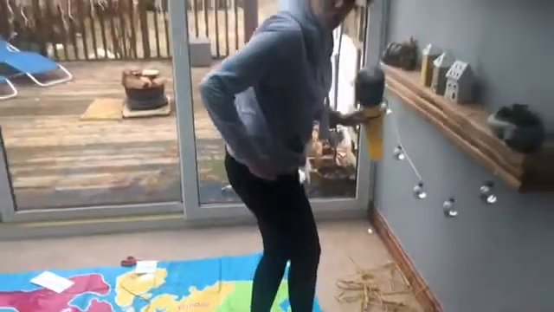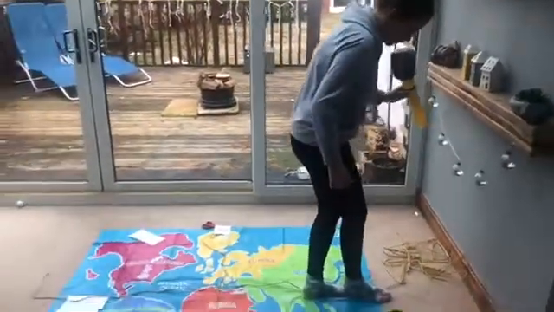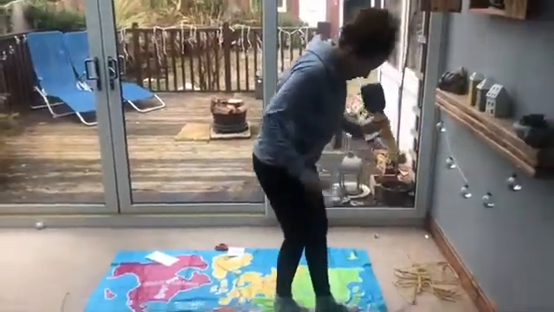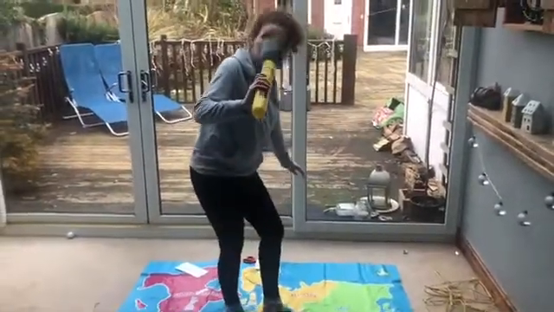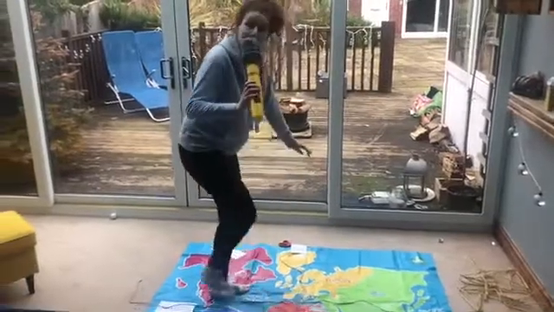Do you think I can walk backwards along it? Let's go again. Equator. Got to really concentrate. Equator.